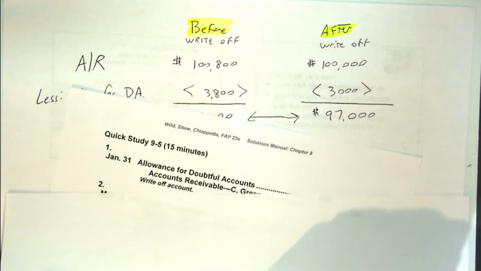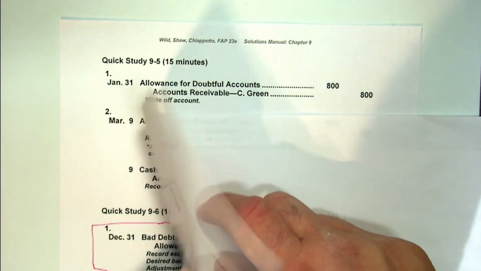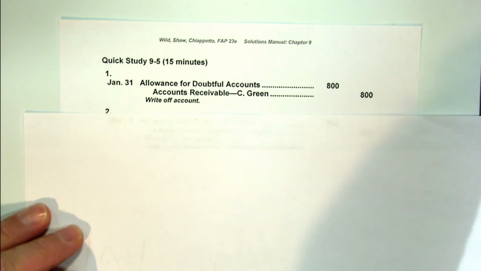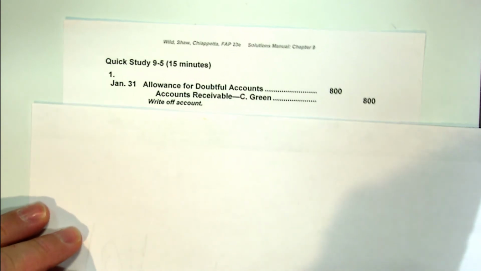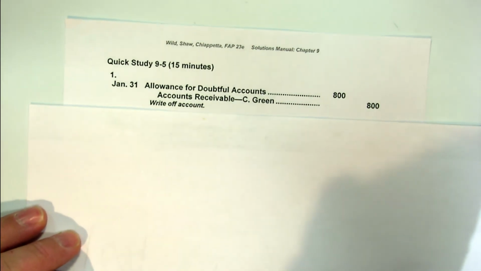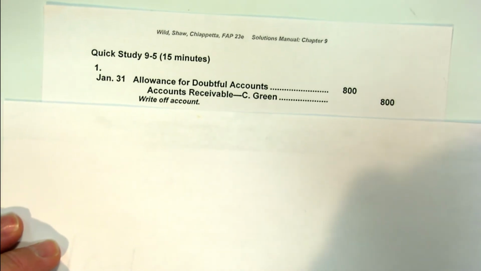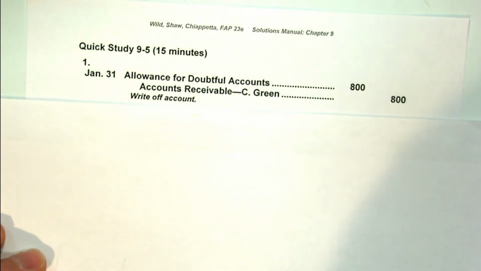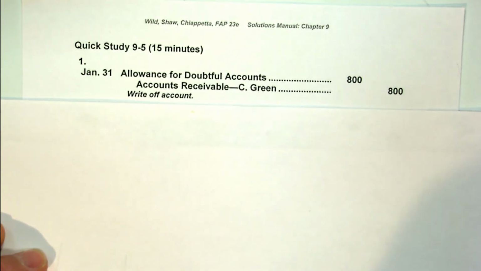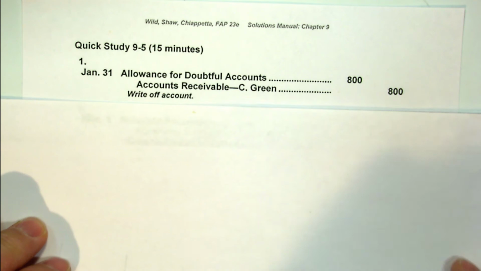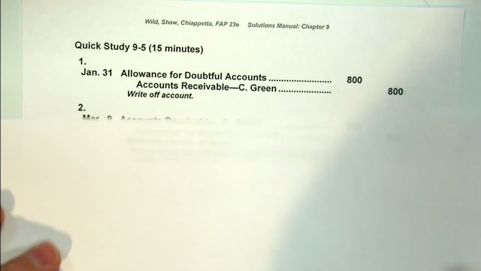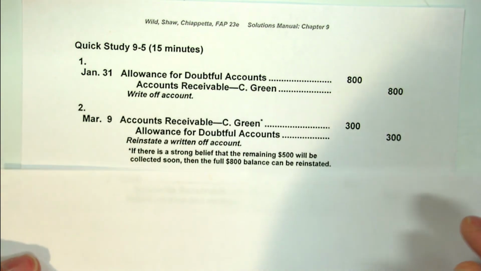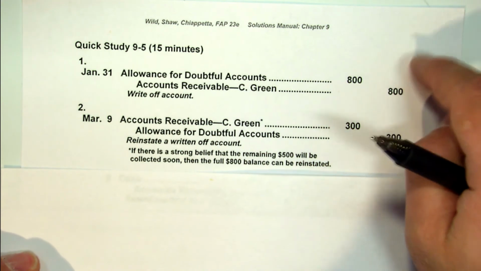Now, this was the entry when we wrote off the account. But then guess what happens on March the 9th? This customer of ours wants to come in, and they probably gave us something like this. They said, hey, I know I owed you $800. I can't pay you the whole amount, but I would like to at least give you $300. Now, we reverse $300 of that previous entry.